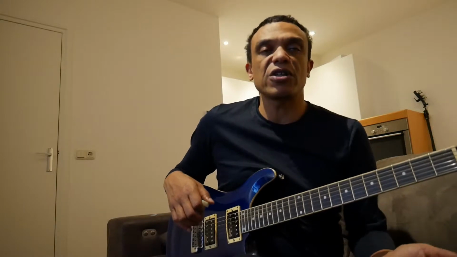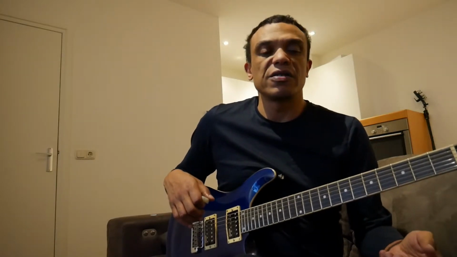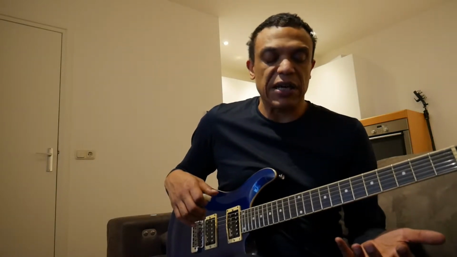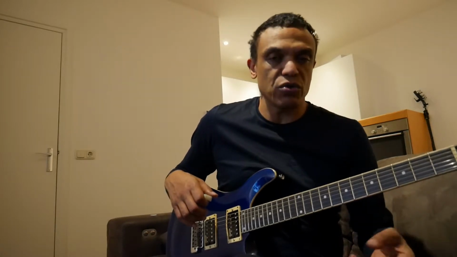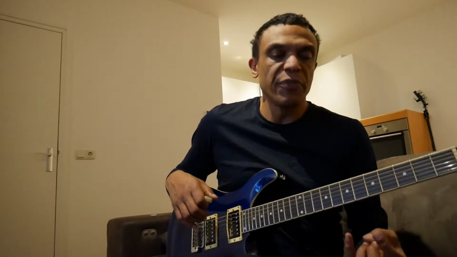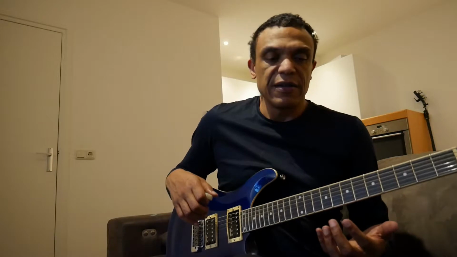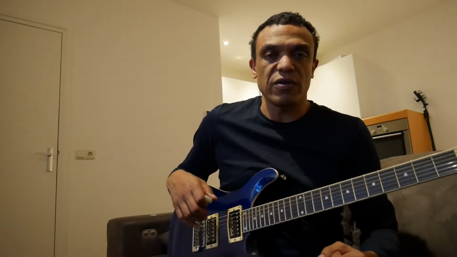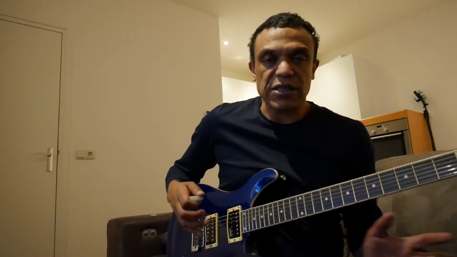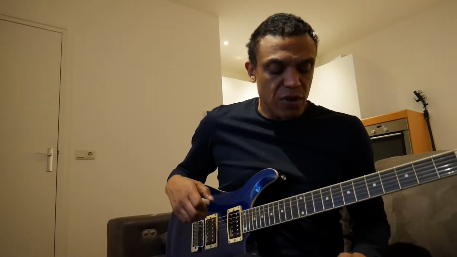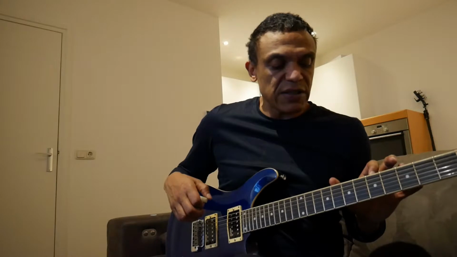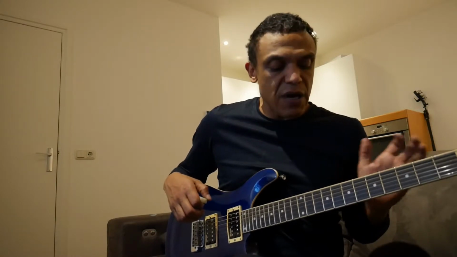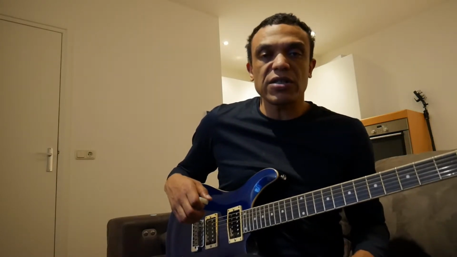Okay? Stacking thirds in terms of simply take a basic scale, or take your scale that you want to extract the chord from, and leave every other or skip every other note. Right? That's what we're basically doing. Let's do another one. Since we're now doing this in A minor, let's do it with a C major scale.